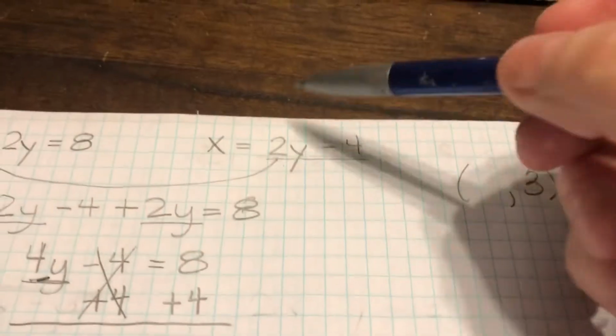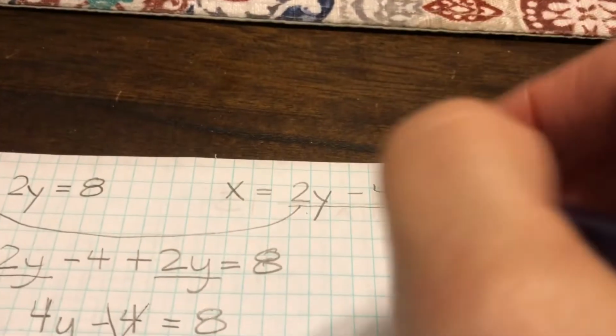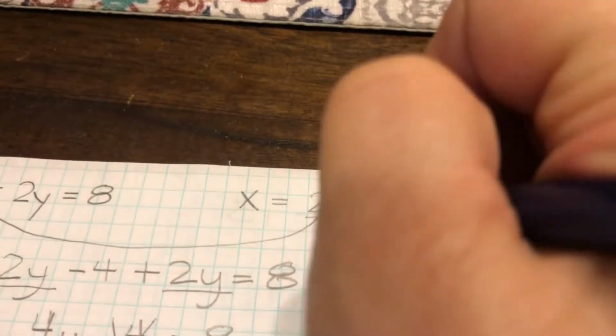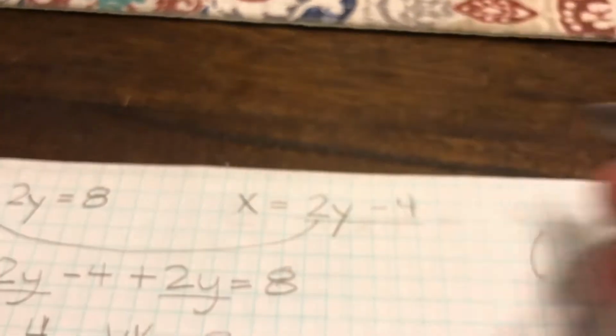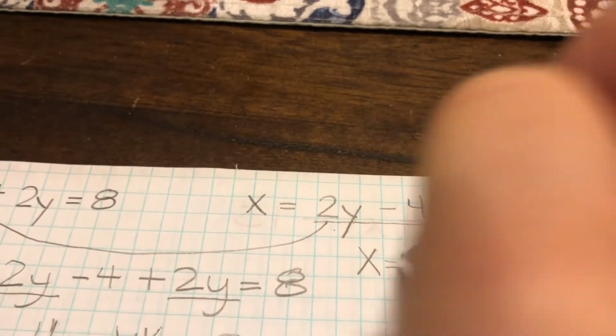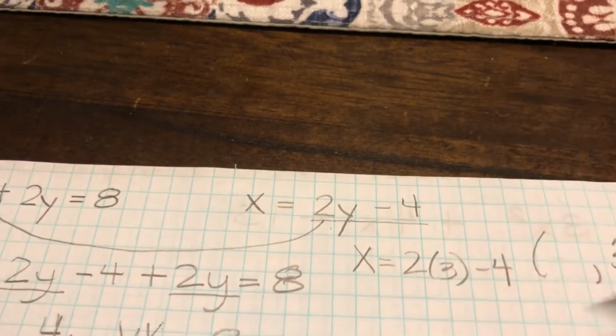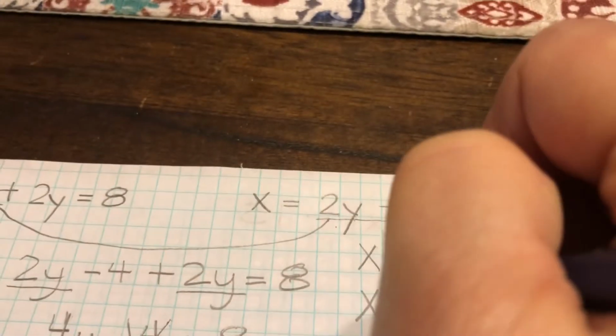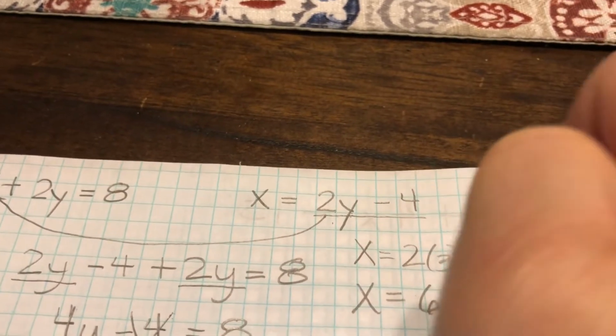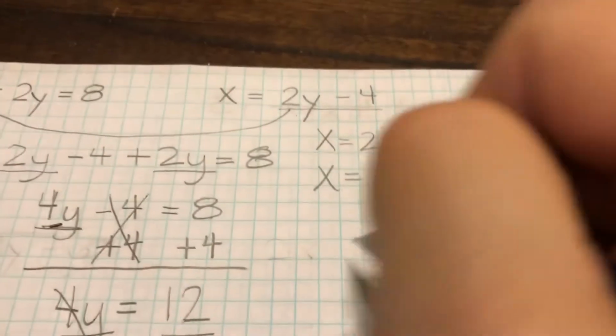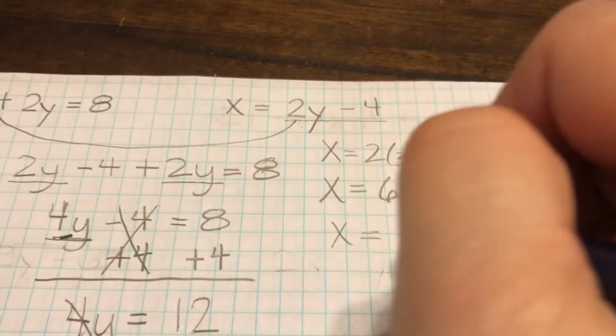Now I need to figure out my x, so I'm going to plug that 3 in for that y right there. I'm going to do x is equal to 2 times 3 minus 4. So x is equal to 2 times 3 is 6 minus 4, and x is equal to 2.